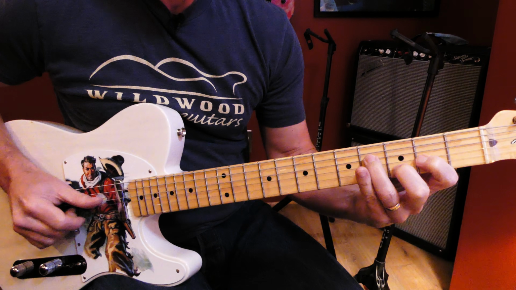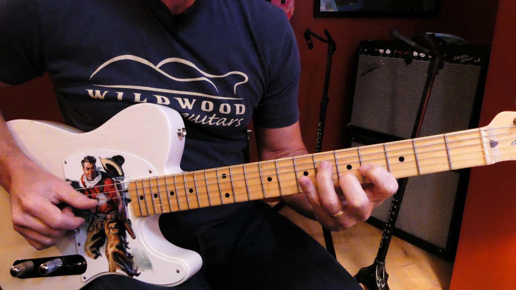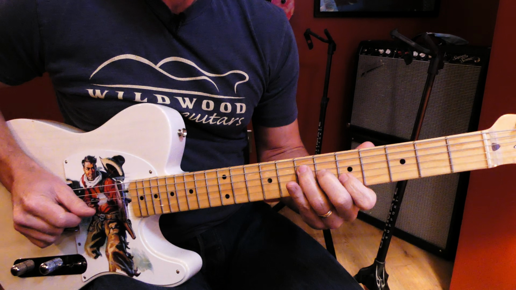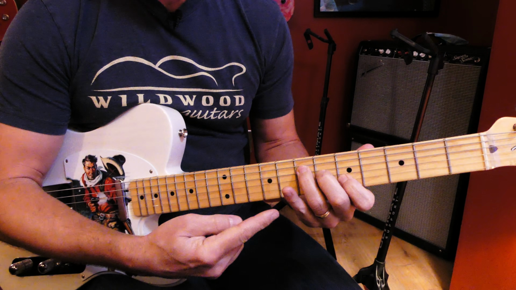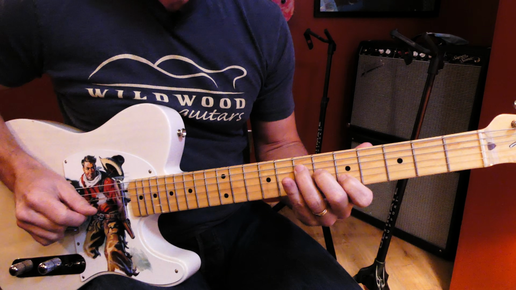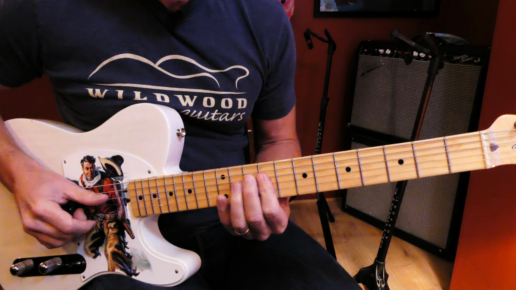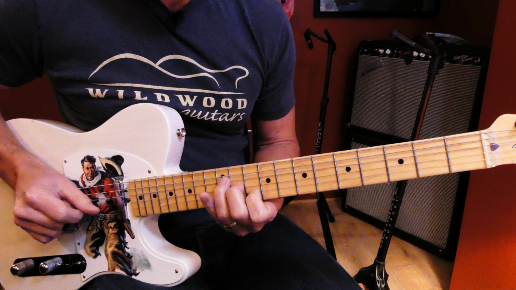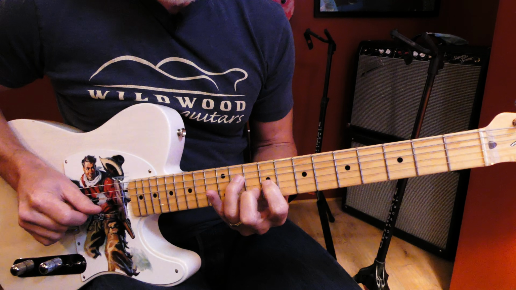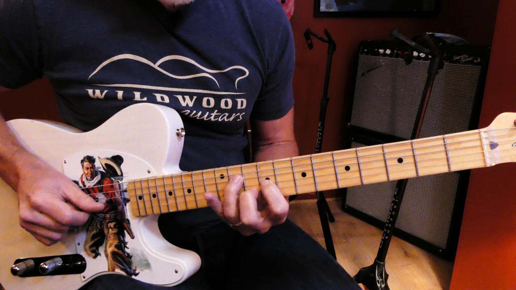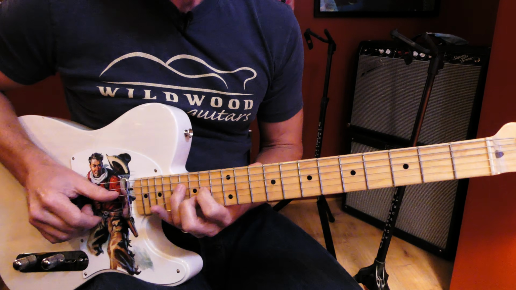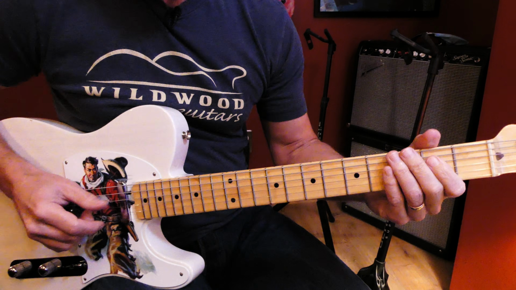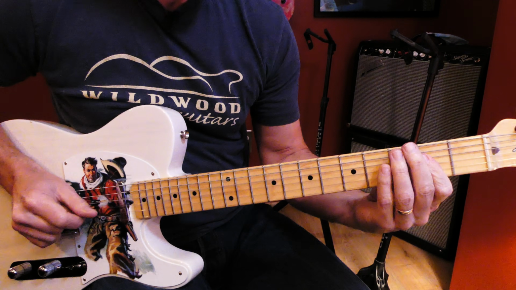So that looks like this. A, now we're set up to do that same thing here on the next inversion. So it's A, D, E, D, A, A, D, E, D, A. So here's that whole progression laid out.